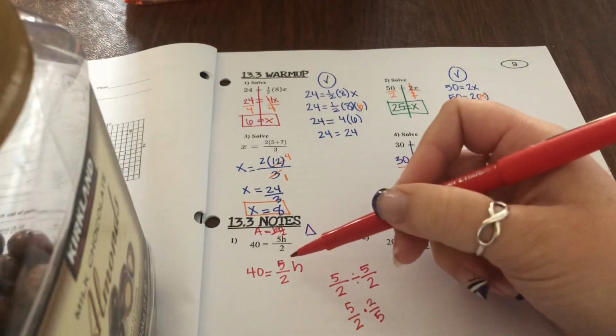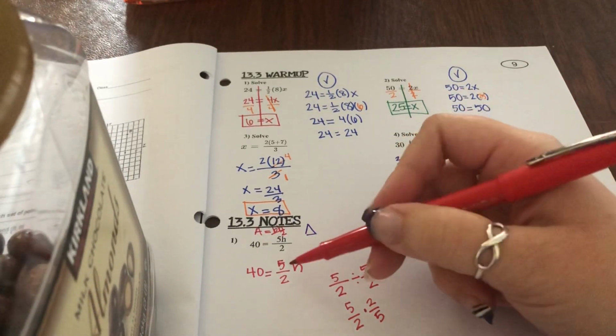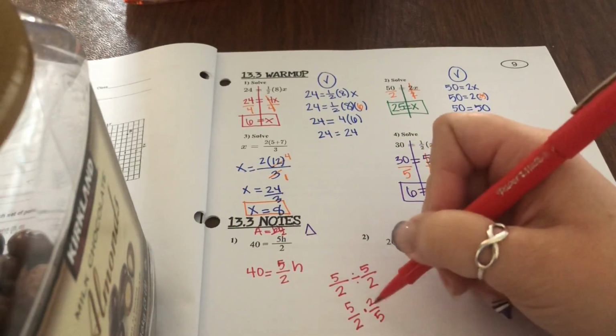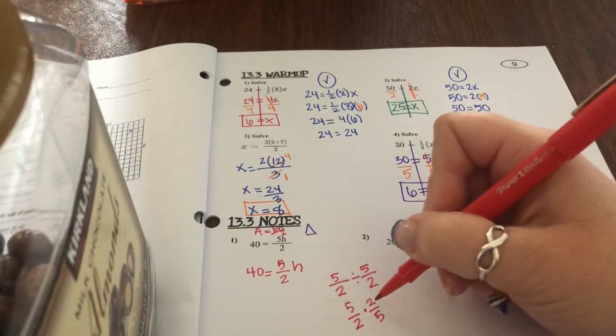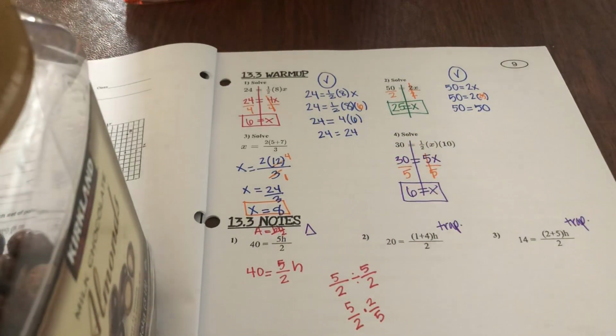So anytime that you're dividing something by itself, it's the same as multiplying by its reciprocal, because you see that it started as 5 over 2, and then when I divide by itself, I end up multiplying by its reciprocal.